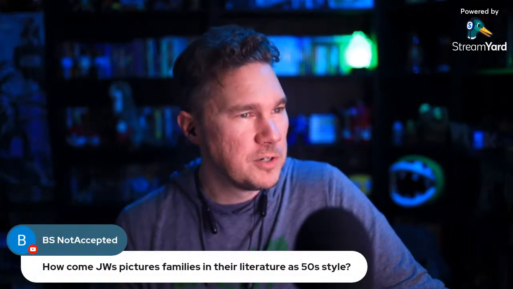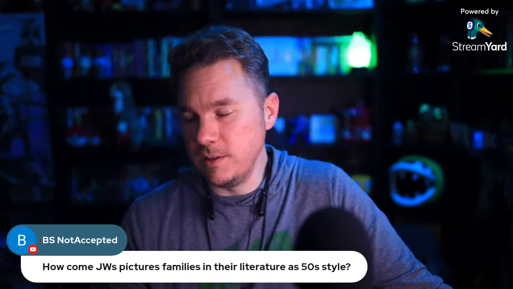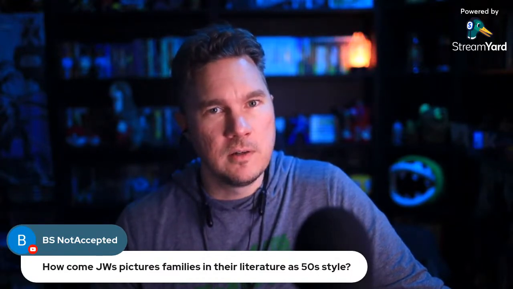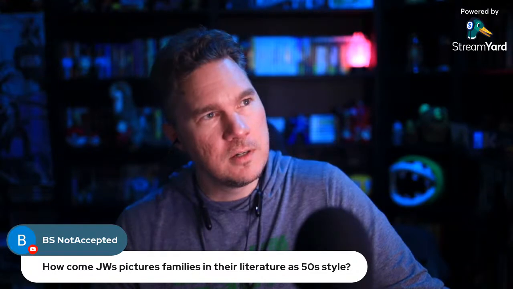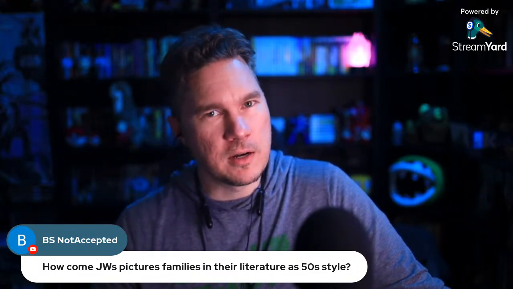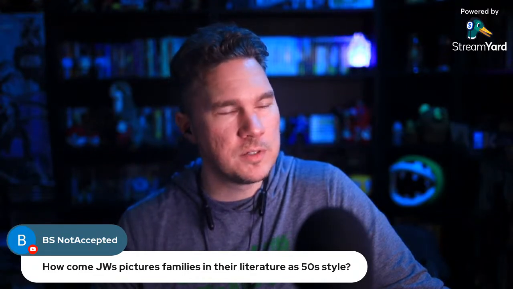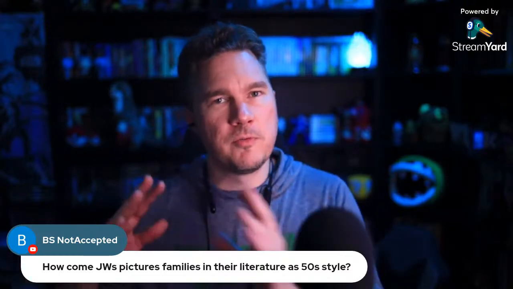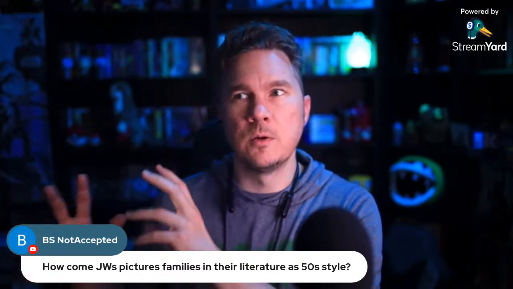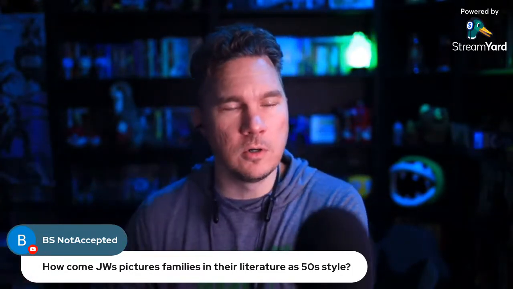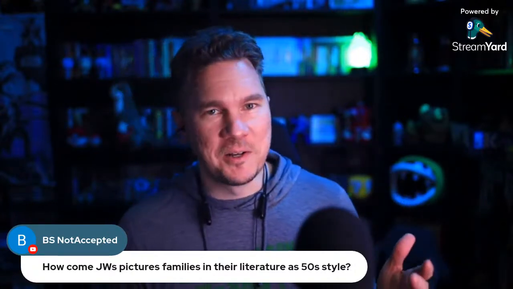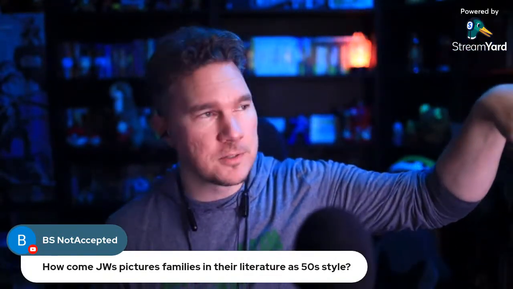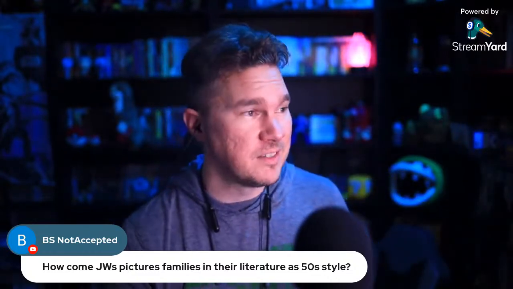How come JWs picture families in their literature as 50s style? Yeah. They're always a decade or two behind current fashion. It's kind of like the Amish. The Amish don't move forward in technology and style and time quite as fast as the Witnesses do, but the Witnesses are very much separate from the world. They're not beholden to the world's fads and lifestyles and what's currently the thing in the world. So they're always a couple decades behind in style, and in everything. What's stylish now will be what the Witnesses will be wearing in about 20 years. It's their way of being separate, I guess.